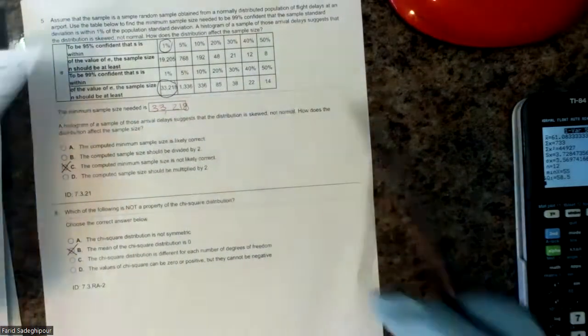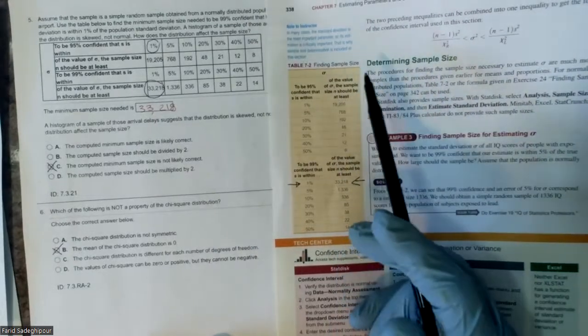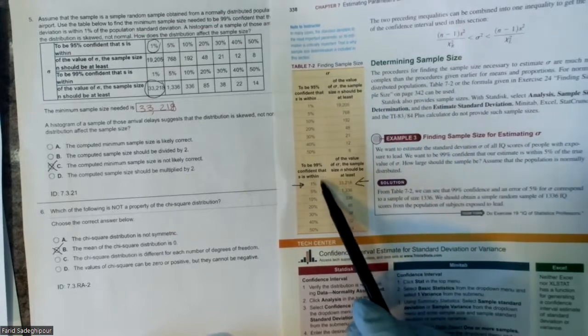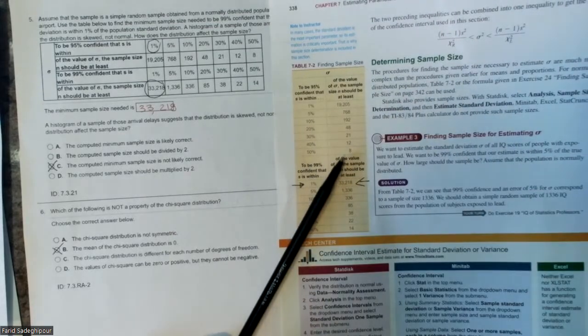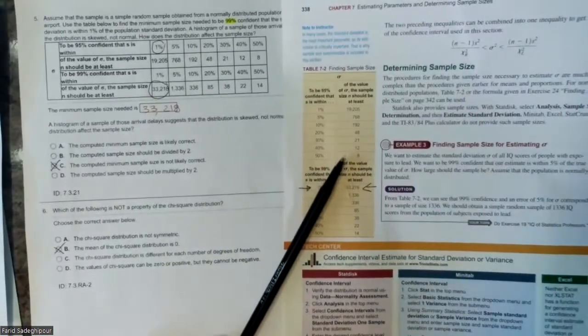And in these sections, there is a table here. This table indicates that if it's 95% confidence or 99% confidence, like in these problems, the confidence is 99%.